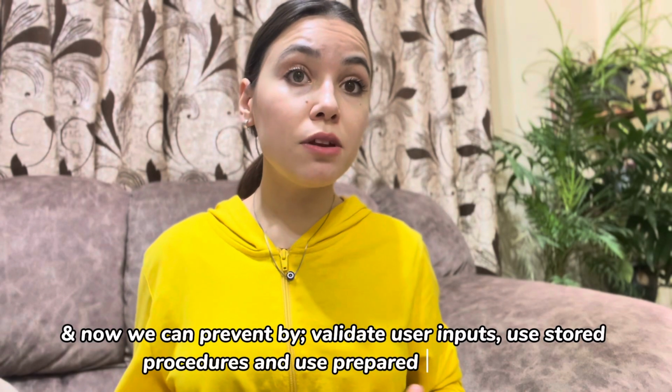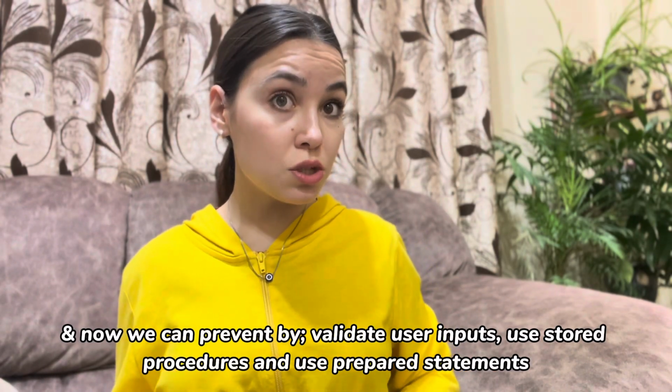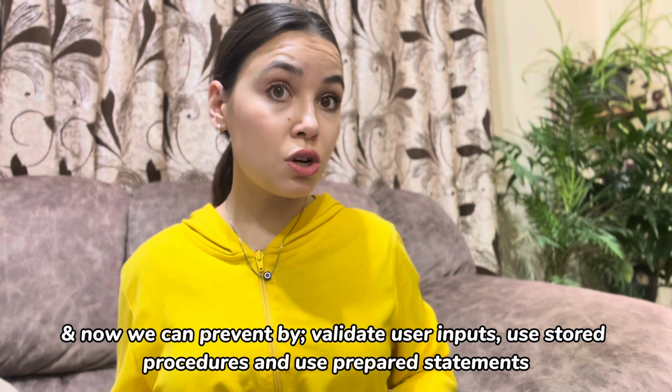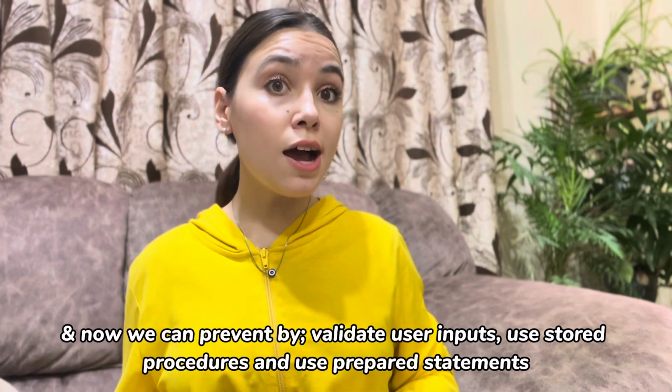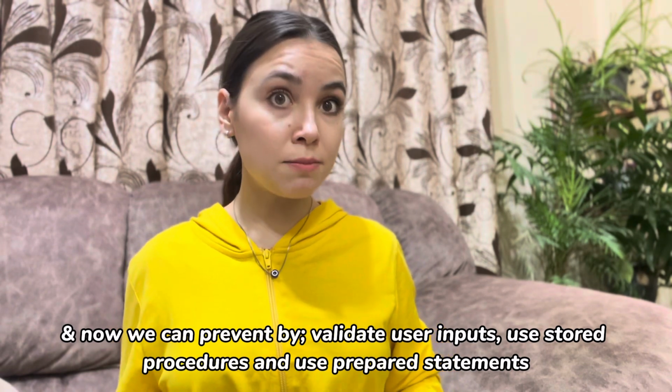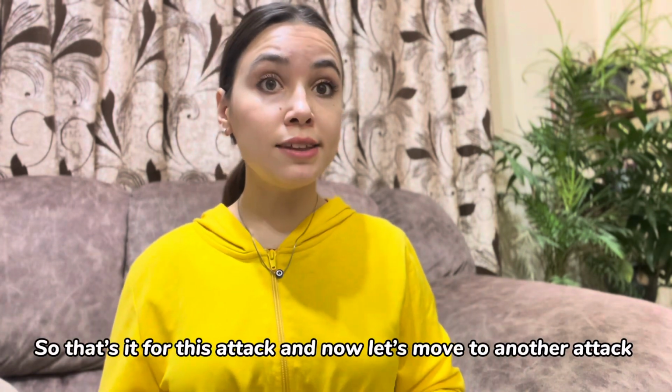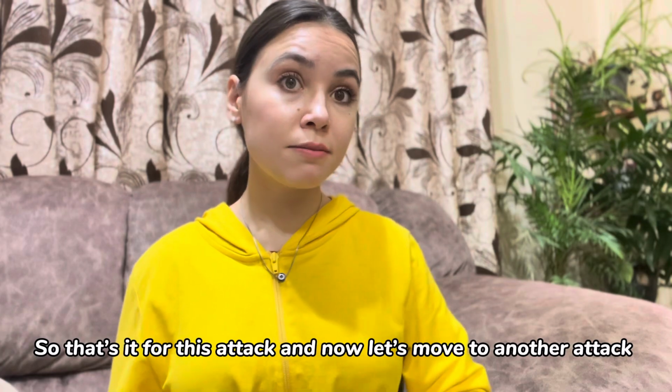And now we can prevent it by validating user input, using stored procedures, and using prepared statements. So that's it for this attack, and now let's move to another attack.